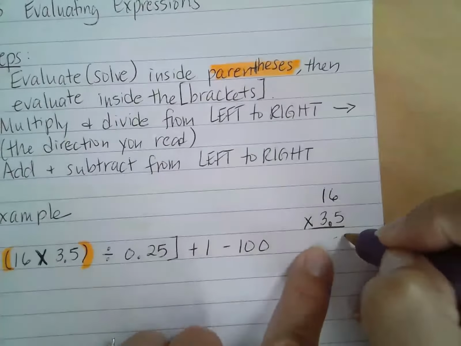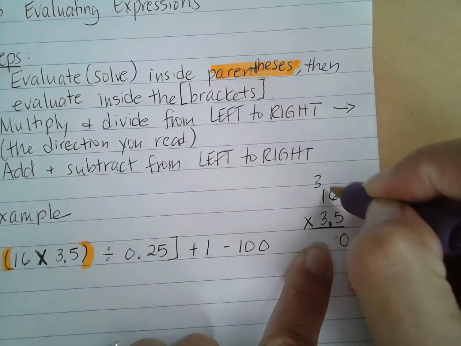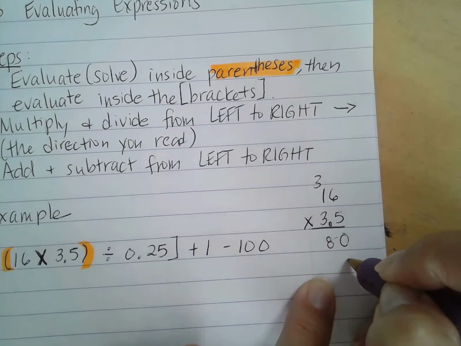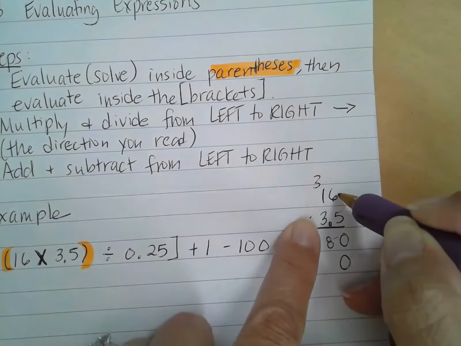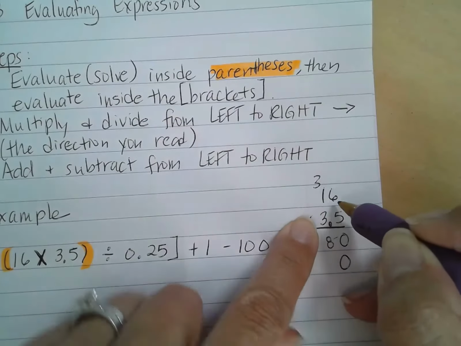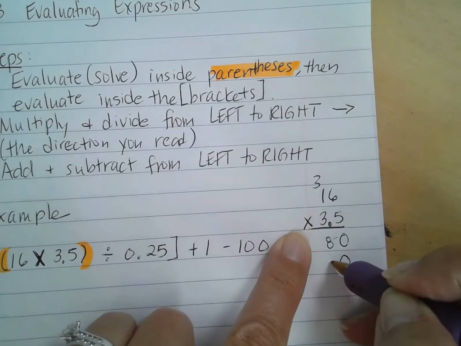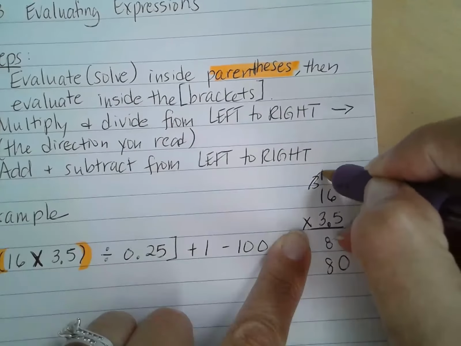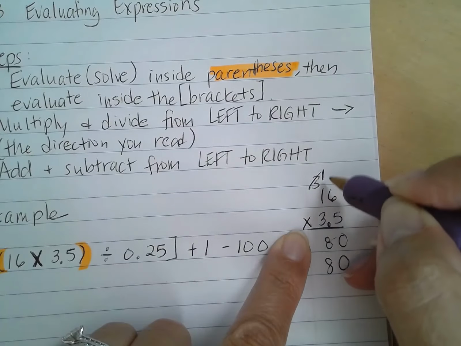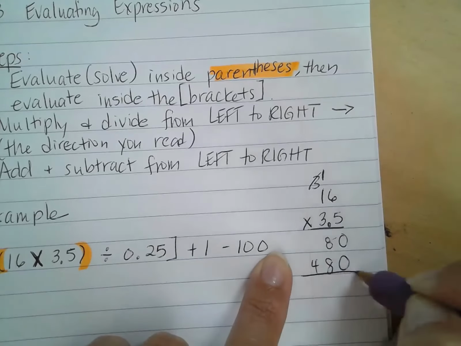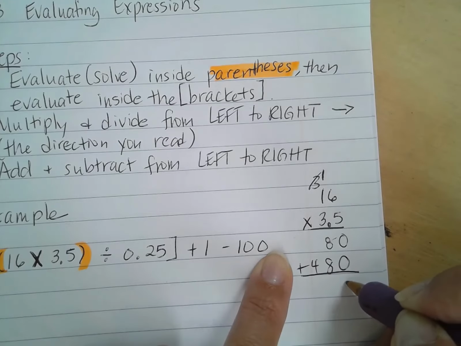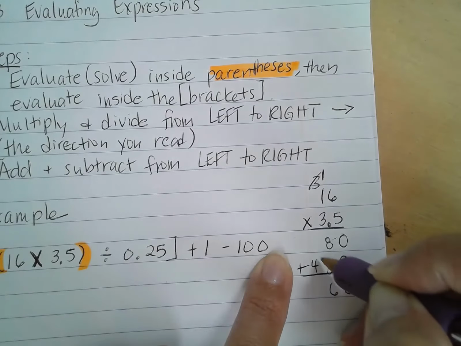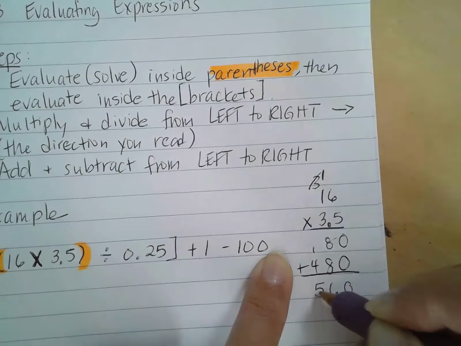Okay, so 6 times 5 is 30. 5 plus 3 more is 8. My placeholder is 0. And now I'm going to multiply my numbers on top by the 3. 6 times 3 is 18. Regroup the 1. 1 times 3 is 3, plus 1 more is 4. And then I add 0 plus 0 is 0. 8 plus 8 is 16. 4 plus 1 is 5.